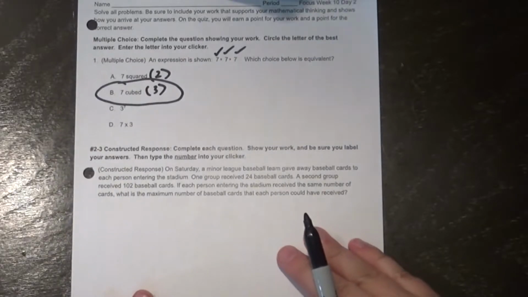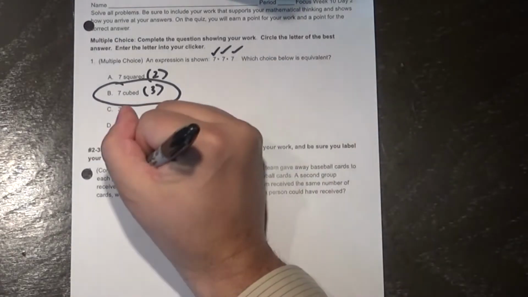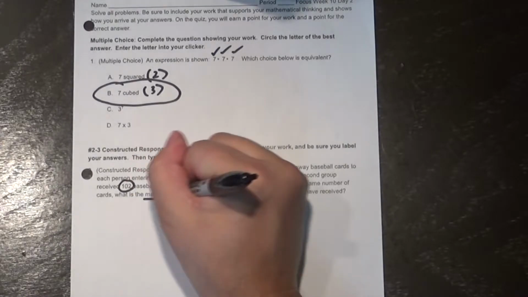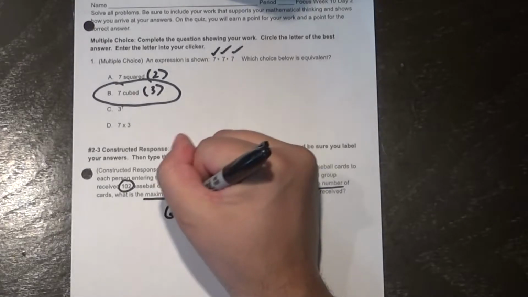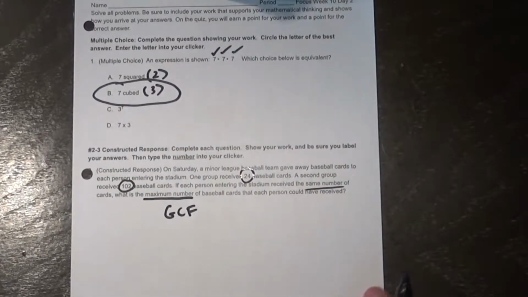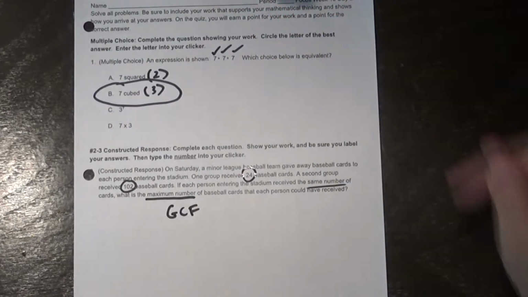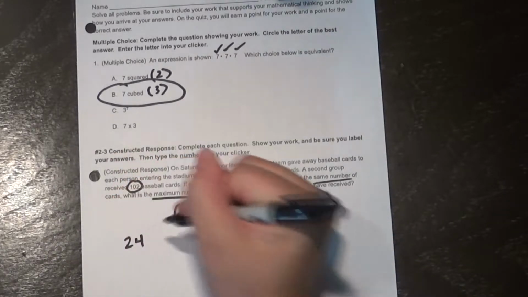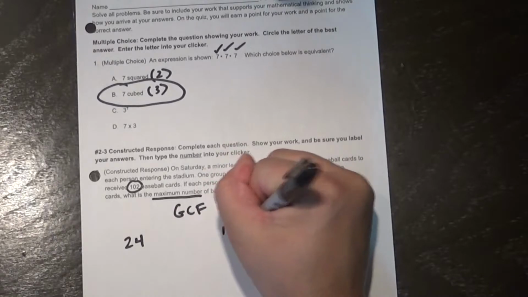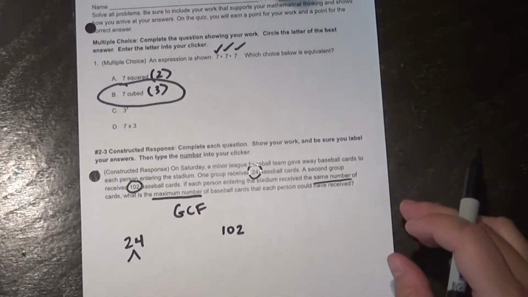All right, so here's the problem once again. And once again, I'm looking at 24 baseball cards in one group, 102 in the other. Again, it says the maximum number of baseball cards if we're talking about the same number. And so that we think is greatest common factor. So in order to do this, I simply create some factors, and that all involves factor trees, finding prime factorization. So I'm going to make a factor tree for 24 and a factor tree for 102. So away we go. And again, your factor tree may look different than mine, but in the end, we're going to get the same prime factors, and that's what's most important.